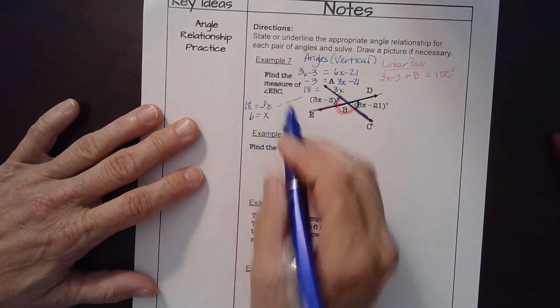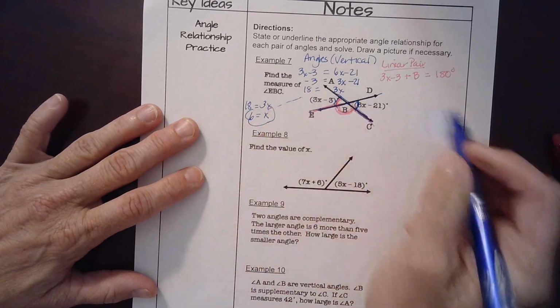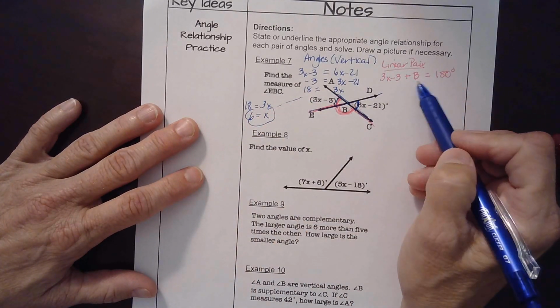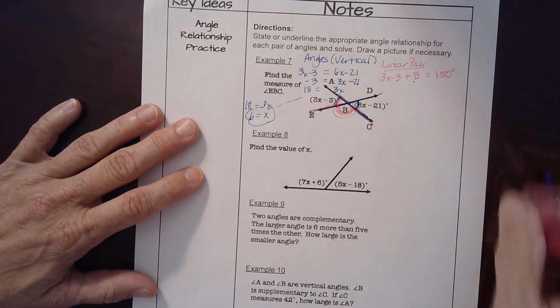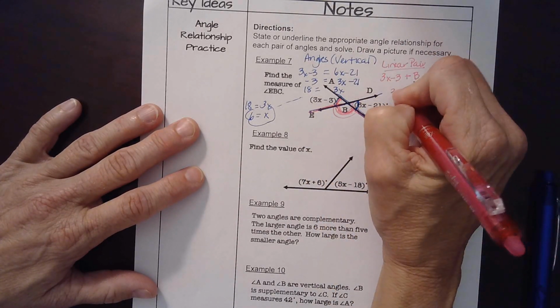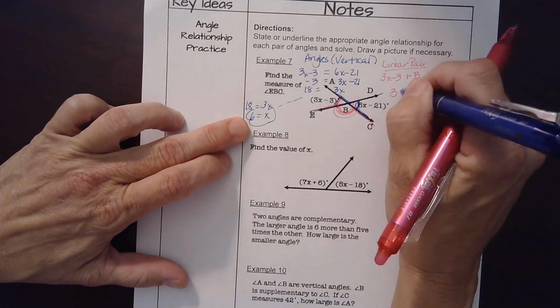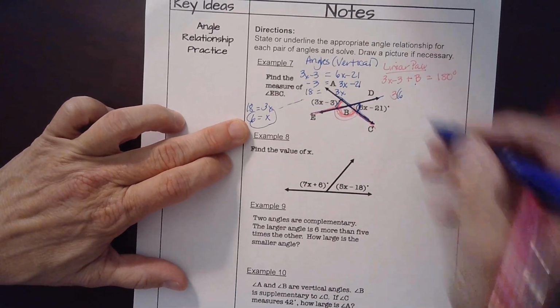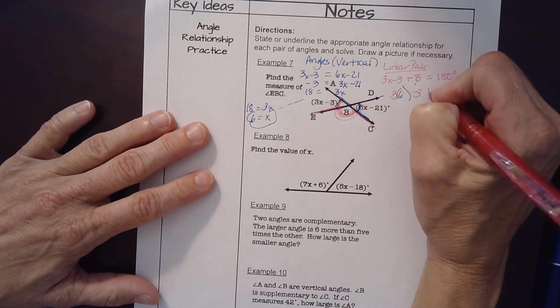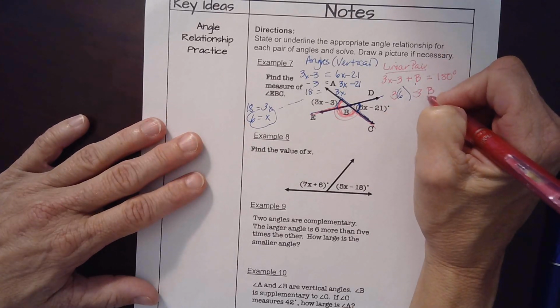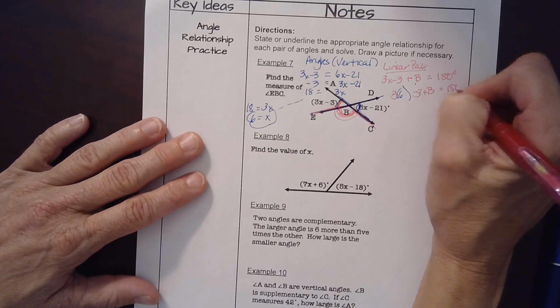Okay, now I think I have what I need to be able to solve this for angle B. I'm going to substitute 6 for x. I will subtract 3. Here's my angle B, and that equals 180.